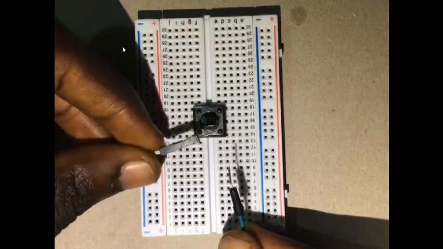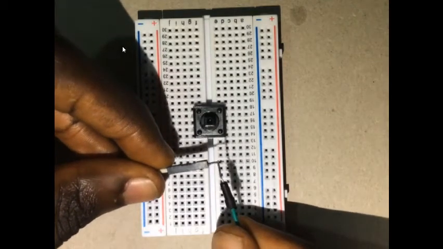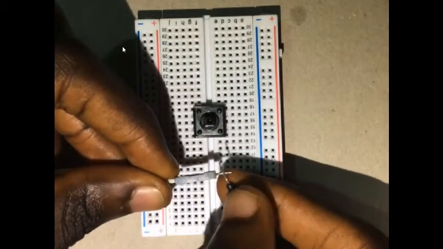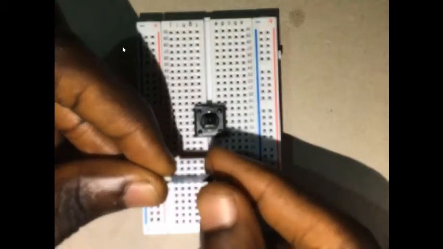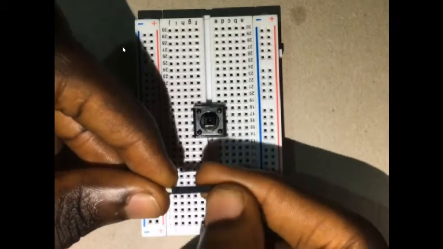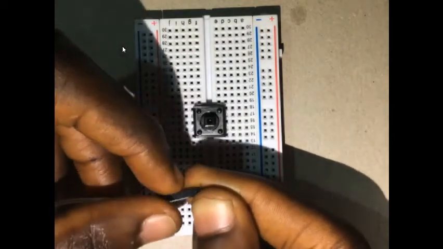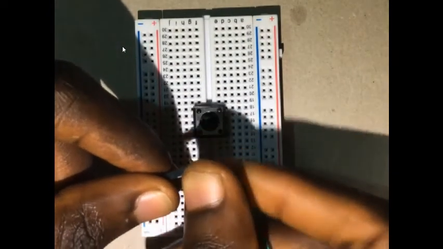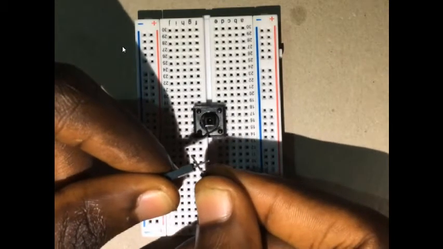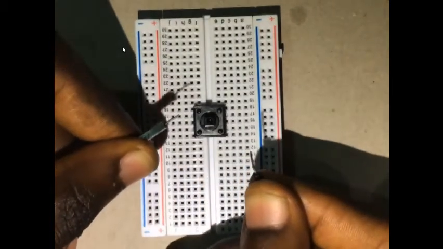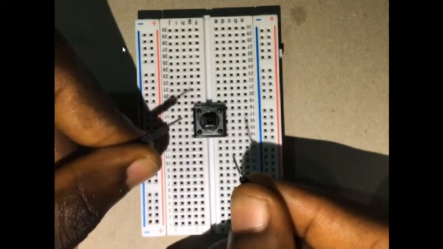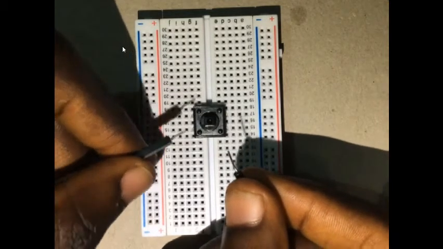Once I join the ends together like this and it is in contact, these two wires are now electrically connected. And when I break it, that is, when I separate it, the two wires are no more electrically connected. Yes, that is exactly what a button does.